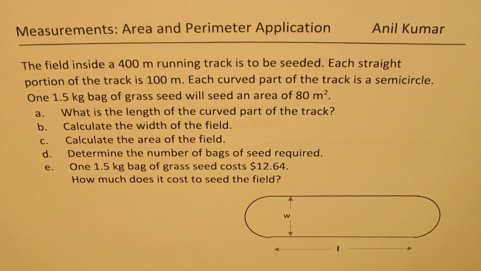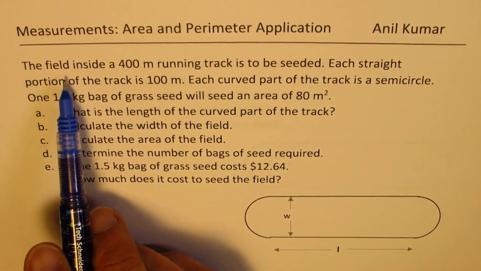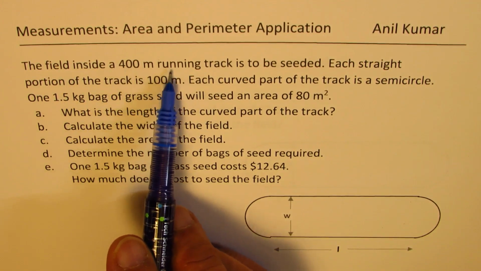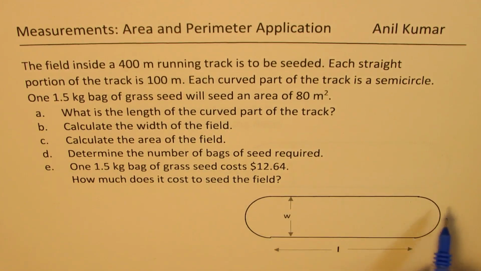Now this is a very popular question in many test papers. I hope its solution will help many. Feel free to pause the video, answer the question, and then look into my suggestions. Now let's try to understand. We are given a field inside a 400-meter running track. That means the perimeter is 400 meters, right?